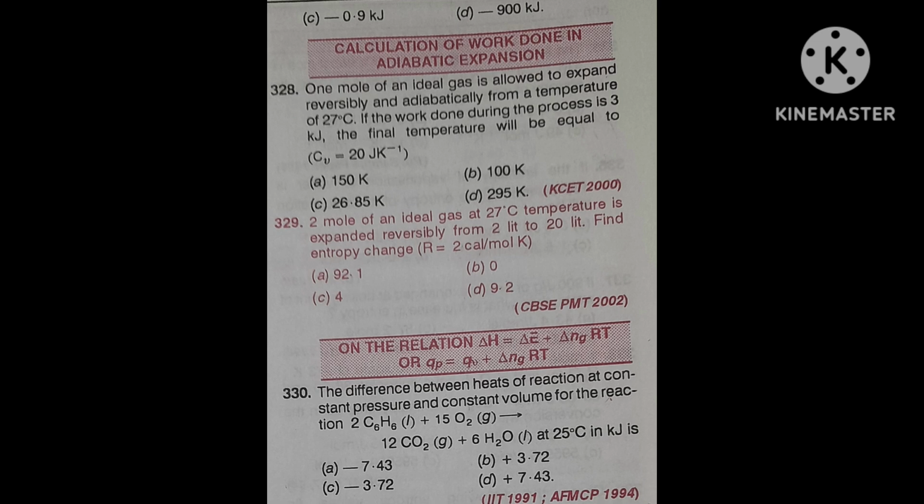Its correct answer is minus 7.43. How then to solve this question? You have to understand first. You do not have to write the reaction, it is already given. Look at the reaction carefully, then you can easily solve it.